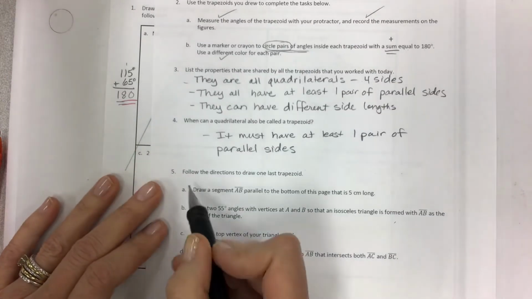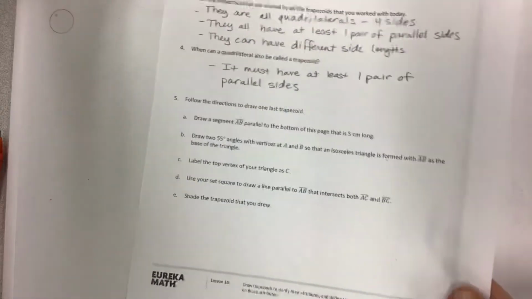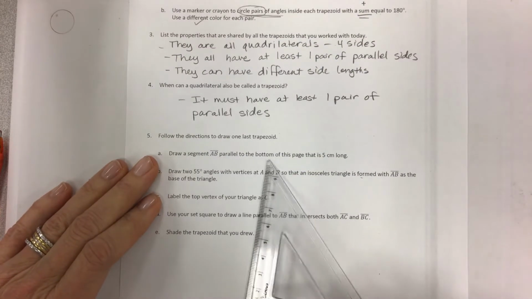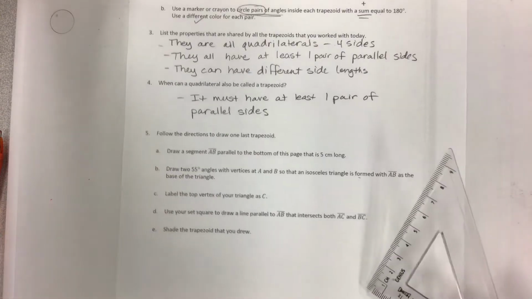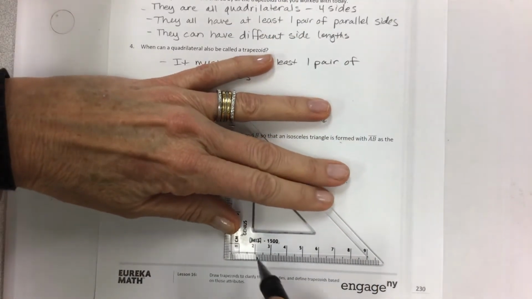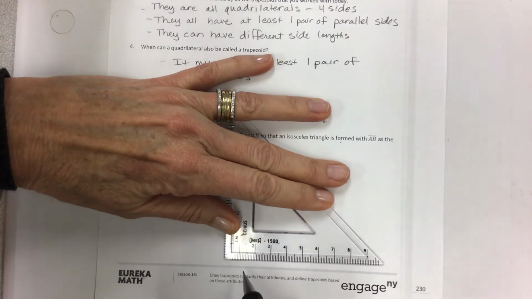Okay, last one. Follow the directions to draw one last trapezoid. First of all, I'm going to move this. Second of all, I'm going to get my little set square as a ruler because we're going to draw a segment AB that's parallel to the bottom of this page that is 5 centimeters long. So I'm going to draw it, and I'm not going to start at 1 because that's a curvy edge.